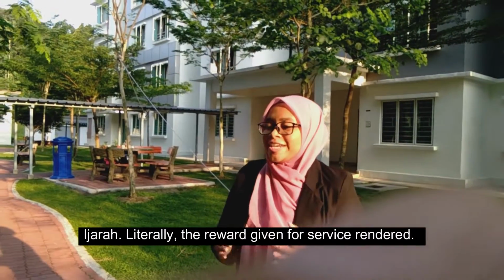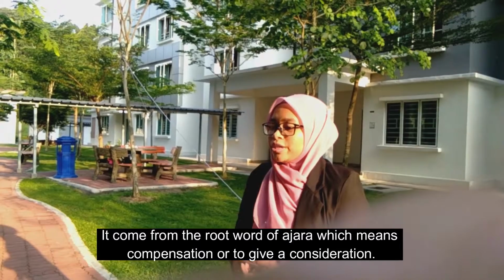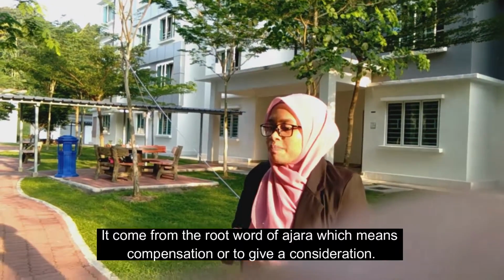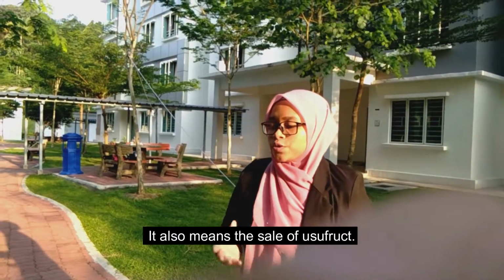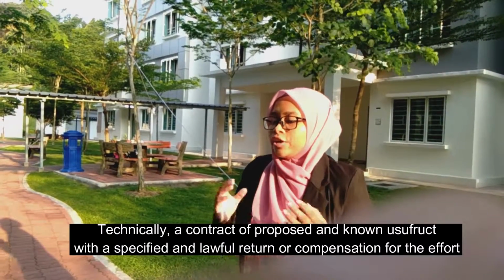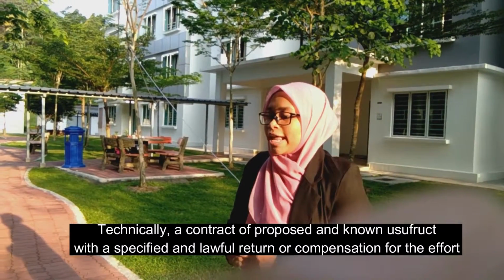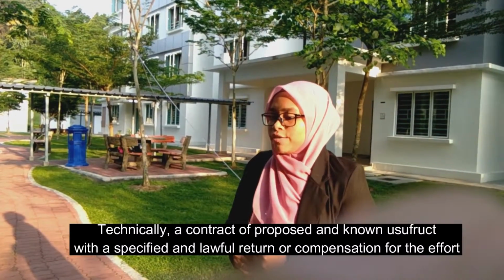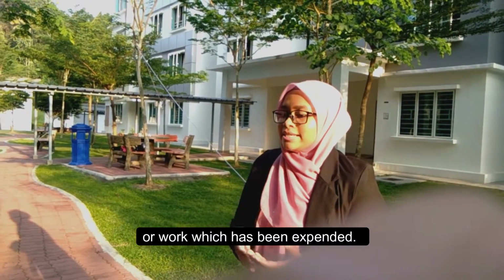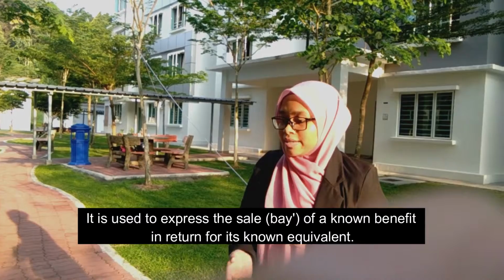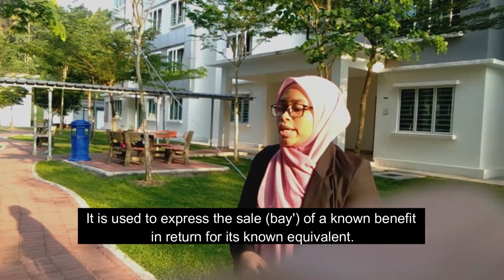Ijarah. Literally, the reward given for service rendered. It comes from the root word of Ajarah, which means compensation or to give a consideration. It also means the sale of usufruct. Technically, it is a contract for a known purpose and usufruct with a specified and lawful return of compensation for the effort or work which has been expended. It is used to express the sale of a known benefit in return for a known equivalent.